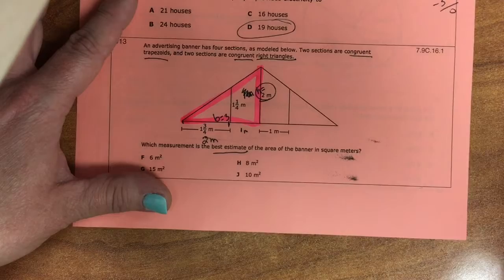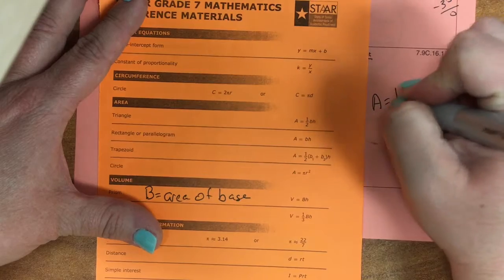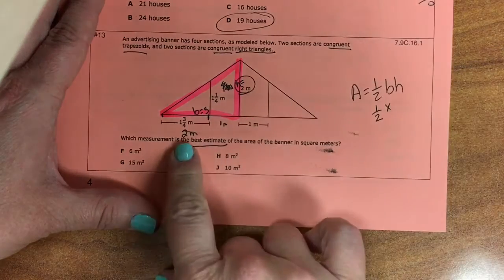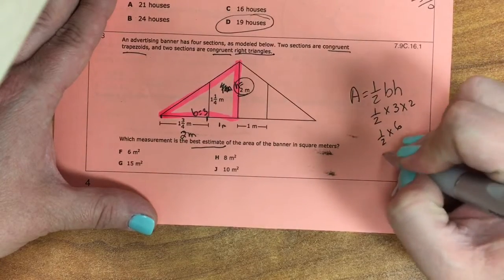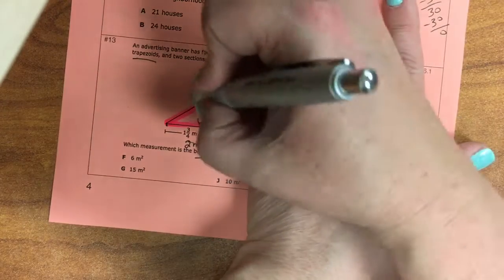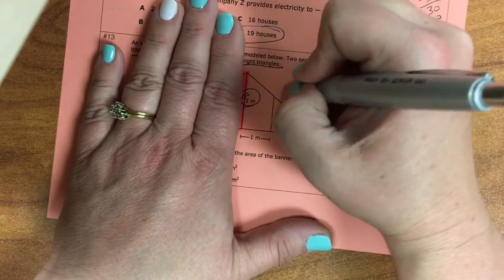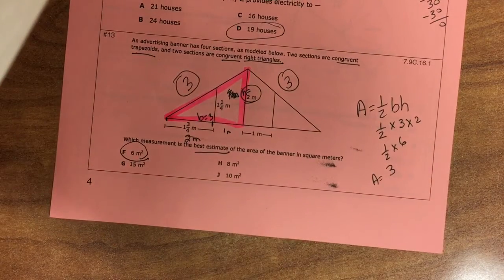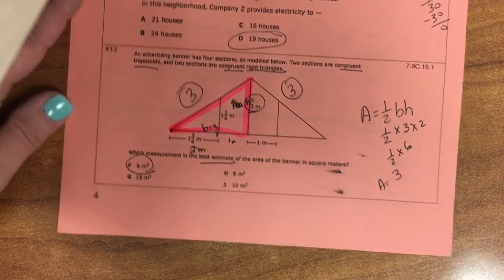So since I'm going to find the area of a triangle, that is A is equal to 1/2 base times height. So this is 1/2 times my base of 3 and my height of 2. So 1/2 times 6 is 3. Okay, so this triangle here has an area of 3. All right, that's half the figure. This triangle here also has an area of 3 because they're congruent. And 3 plus 3 is an area of 6. So instead of dealing with trapezoids, I just split the shape up into 2 triangles and made it a little bit easier.